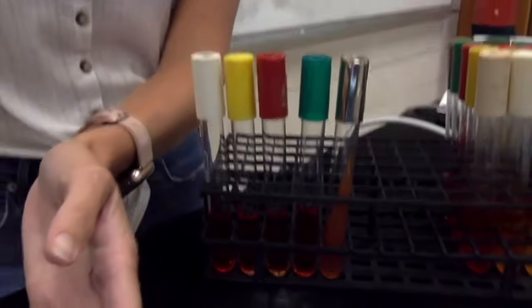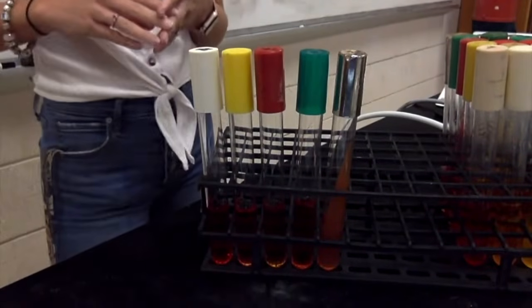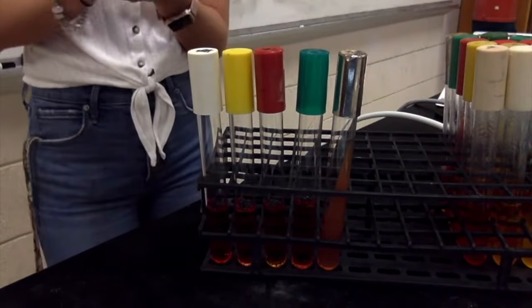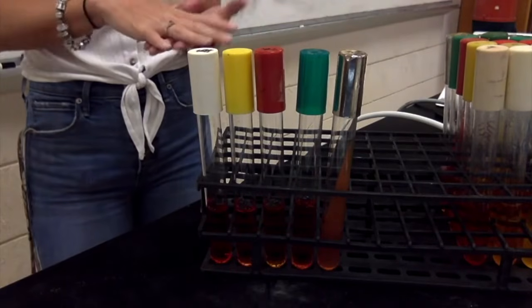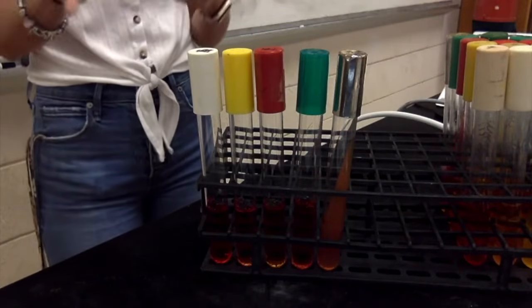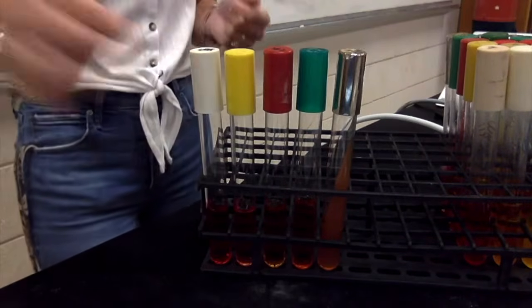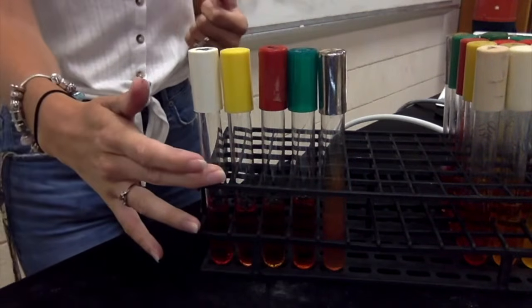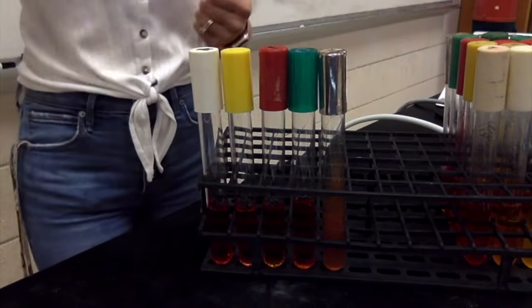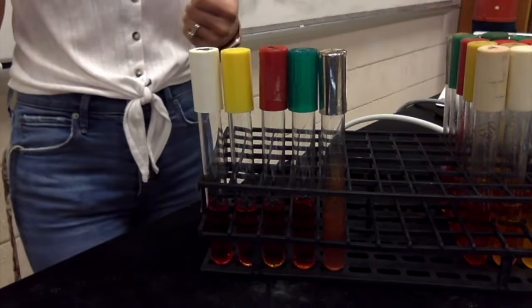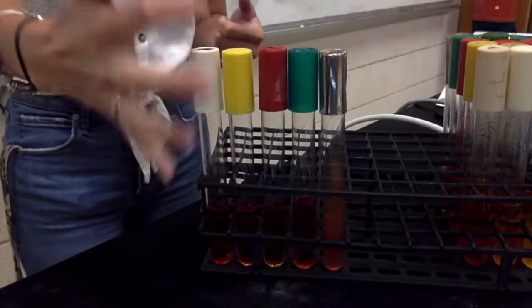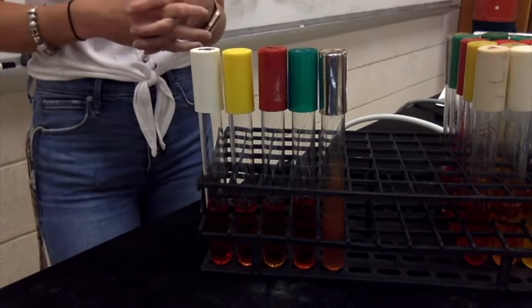Now, you don't have to worry about the colors of the caps. You don't have to memorize that. That's all in your lab manual under the procedure. It'll tell you which sugars are which cap color. But I always just try to match the order of which I put it on the board. So that's the order that I have it up on the board: lactose, glucose, sucrose, and mannitol. So that's how I always like to keep it.